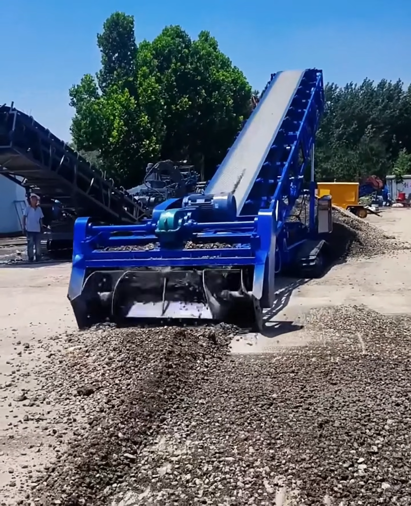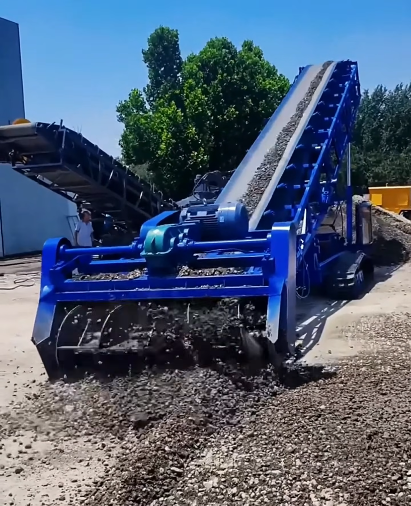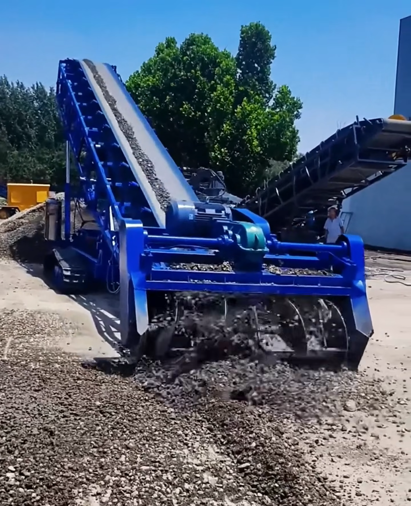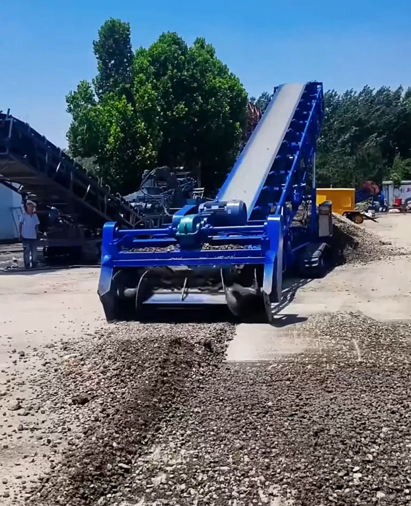What kind of heavy machinery can scoop and move materials at the same time? This is a conveyor loader machine that scoops gravel from the ground and directly transfers it to a storage area.